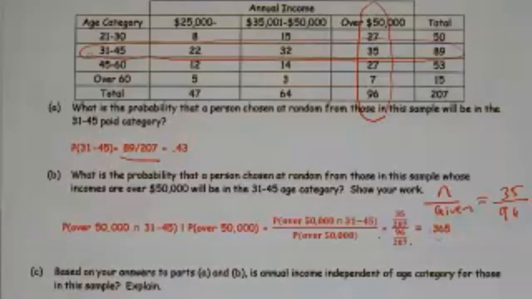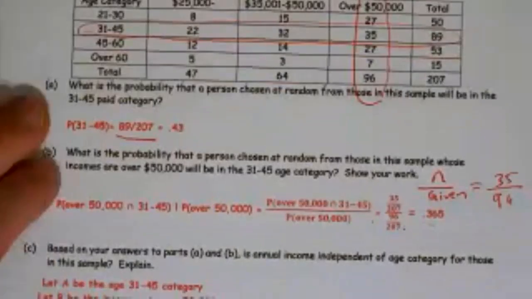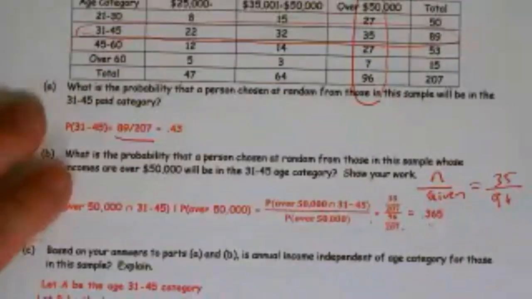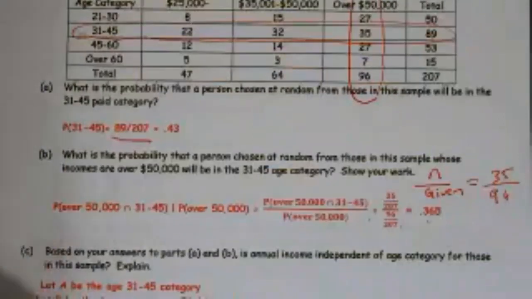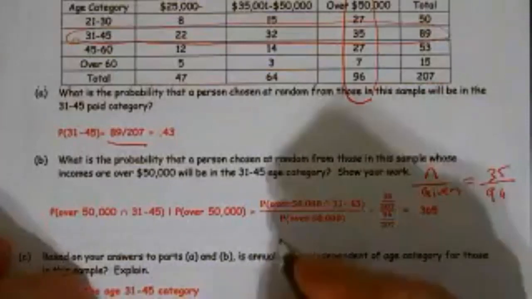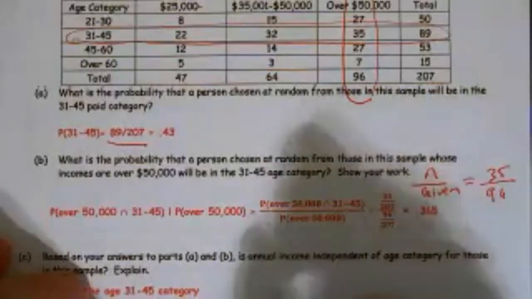Okay, so the nice thing about that is we should be able to get those 2 points fairly easily. The next one's a little more challenging, although I think it's very easy to get partial. To get full depends. So it says, based on your answers in part A and B, is annual income independent of age category for those in the sample? Well, we need to know a formula, or know that a formula exists on the formula chart. Here's the formula that exists on the formula chart.